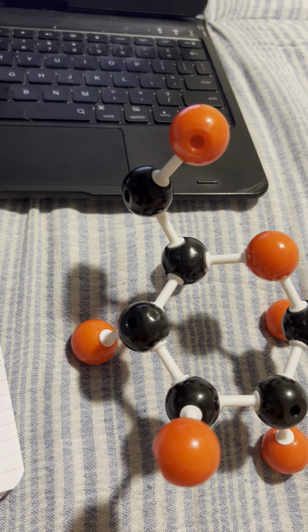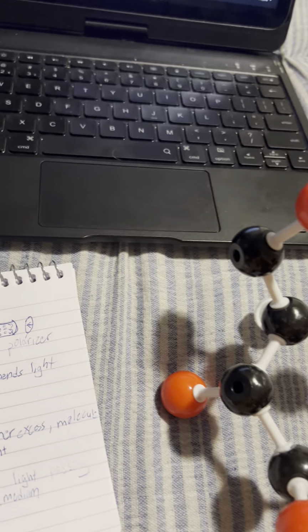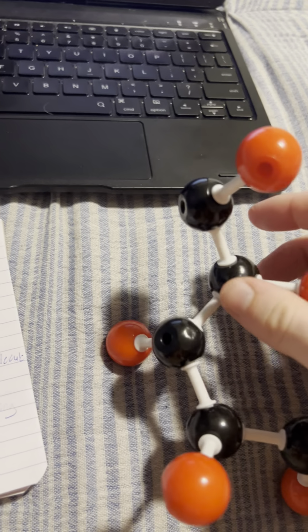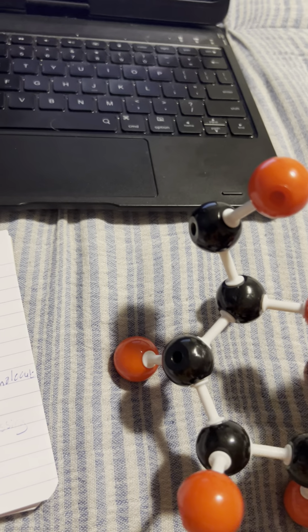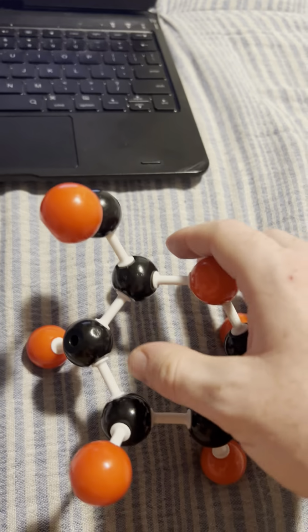Concentration plays a role in the results, because the molecules will bend each individual light. Purity also affects it, because we have different versions.